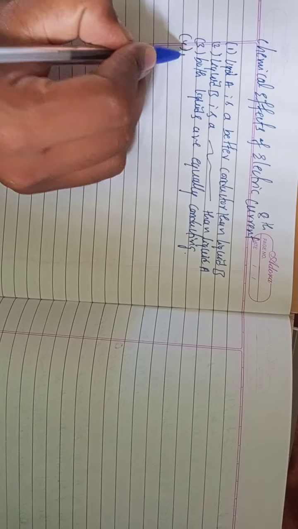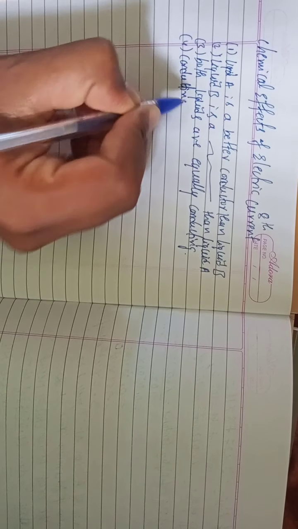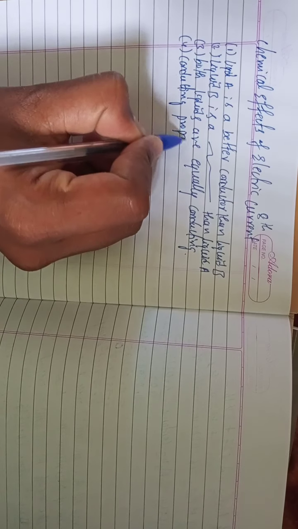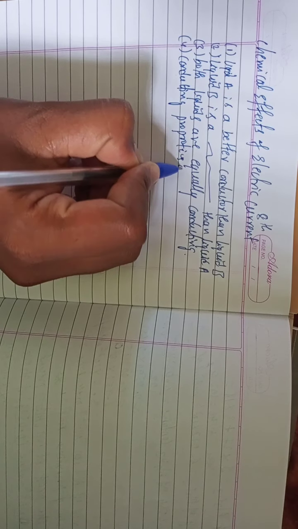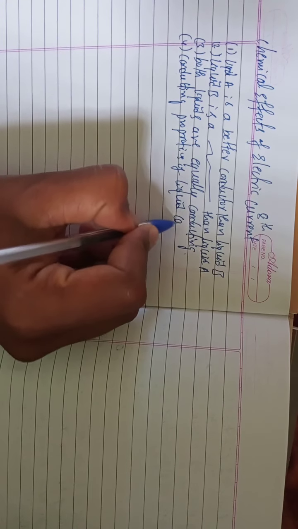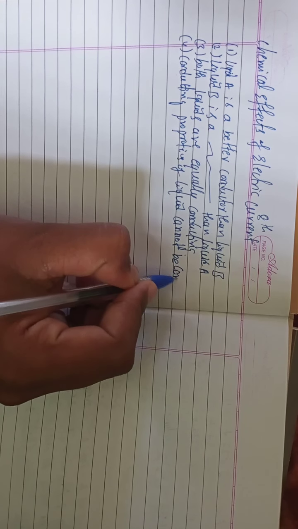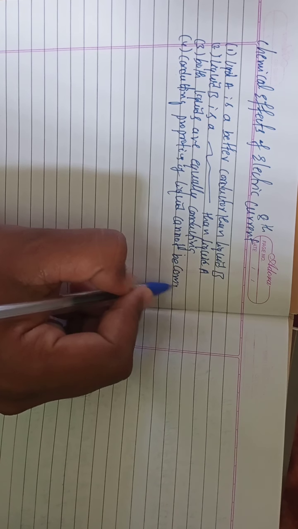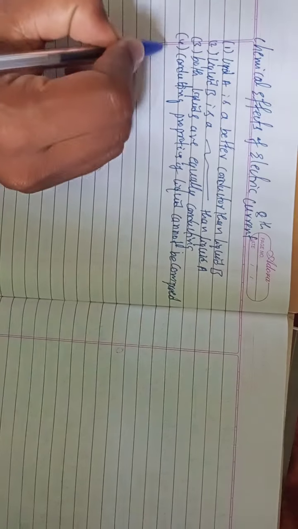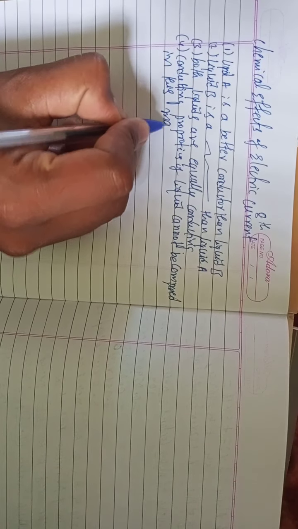And the fourth option is like this: conducting properties of a liquid cannot be compared in this manner.